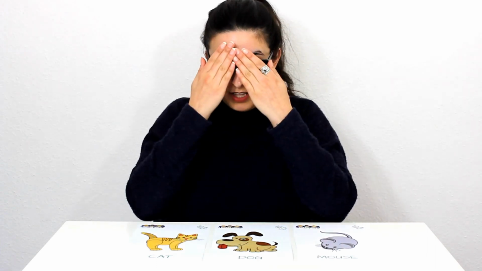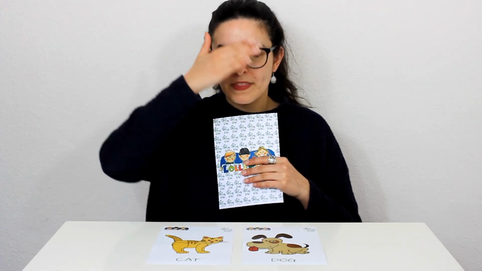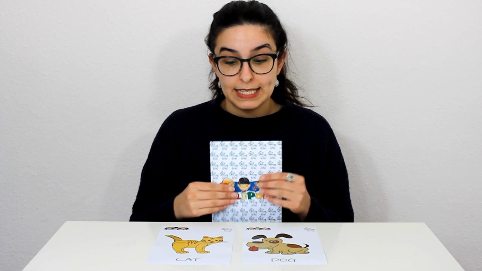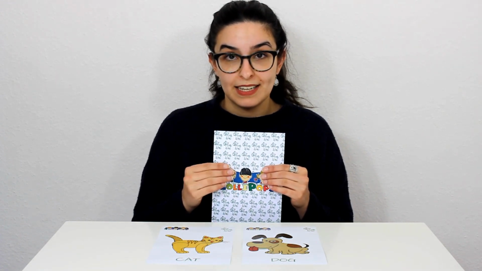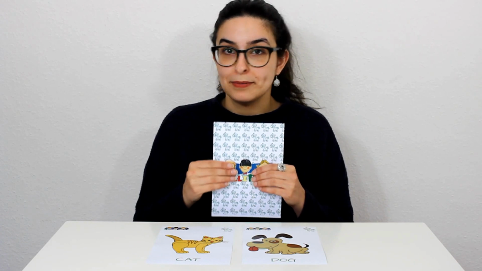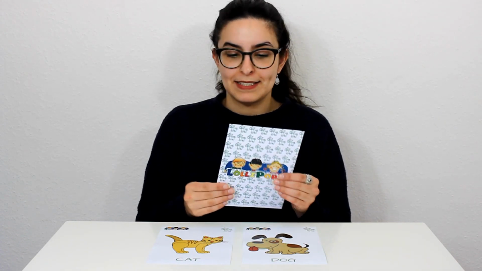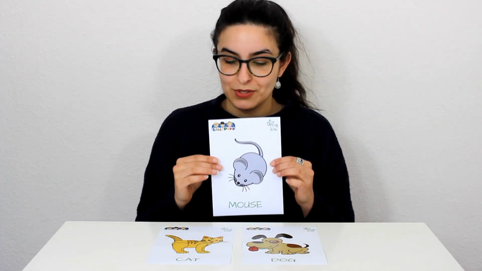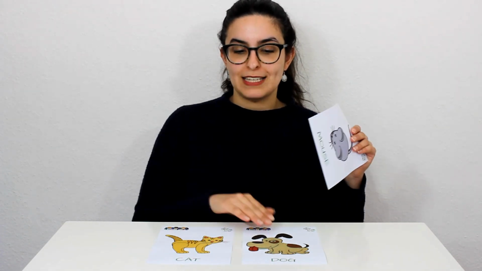And once they've closed their eyes, you can take 1 card away and hide it. And when they open their eyes again, they have to guess which card is missing. And if they find it a little bit hard, then you can maybe give them a tip. Peep, peep is the noise he makes. It's a mouse. Very good. So that is Which One is Missing.